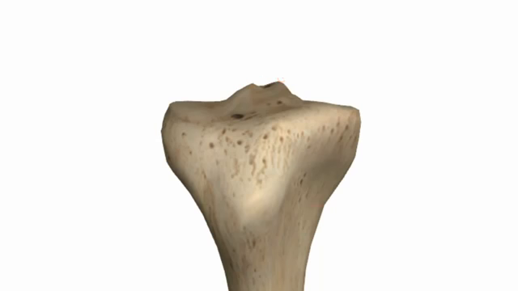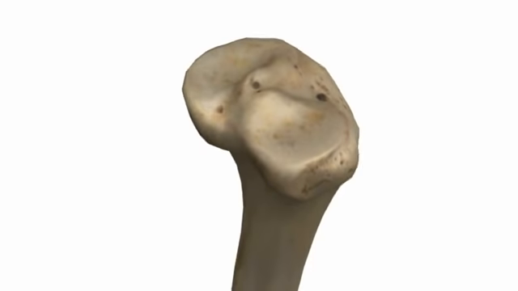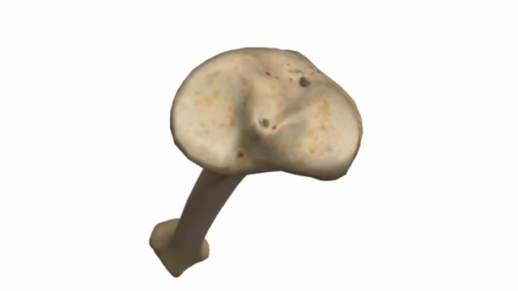While we're looking at this view, I'll talk a little bit about the menisci. These are fibrocartilaginous structures which sit on either side, and they're crescent shaped. The menisci are also called semi-lunar cartilages because of their half-moon shape, and they function to act as shock absorbers, and they accommodate changes in the movements of the bones at this joint. I'll switch over to another diagram.